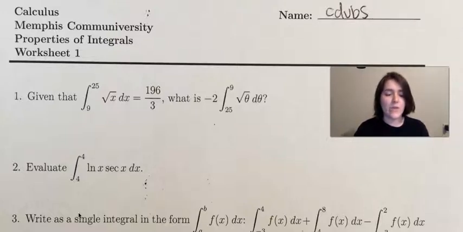And this is going to be me going over these specific properties. It is a worksheet, but I'm going to be talking about the different properties as we go through the problems, so I'm not really going to talk about them all in general at once and then do them. I'm going to bring them up as they come up in the problems.